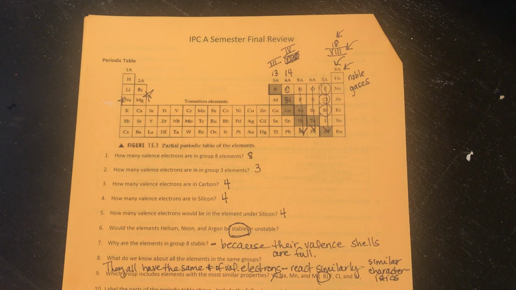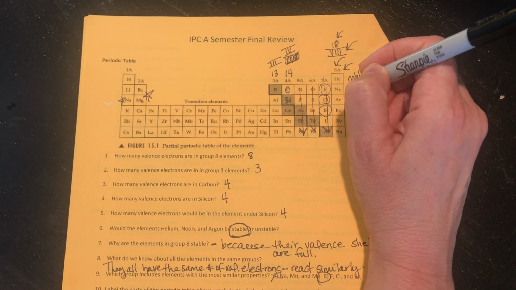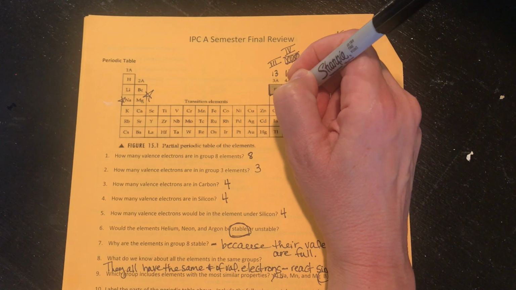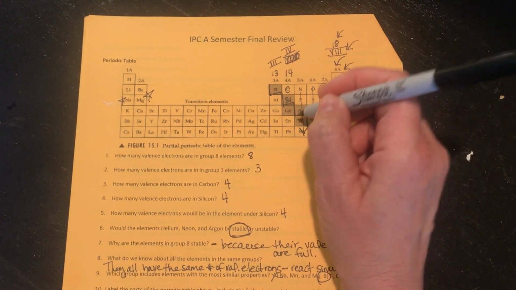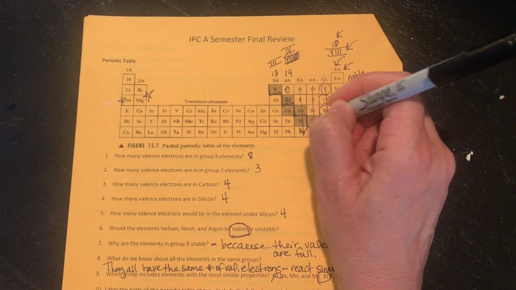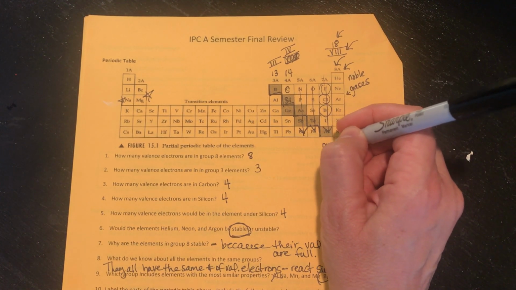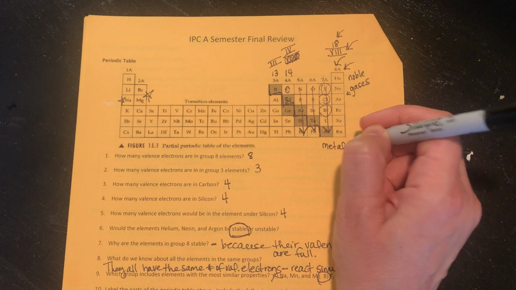The next one, number 10. Label the parts of the periodic table above, include the following: metals, nonmetals, metalloids, and noble gases. So I already told you where the noble gases are. Your metalloids are going to be these gray elements. They have characteristics of metals and nonmetals.